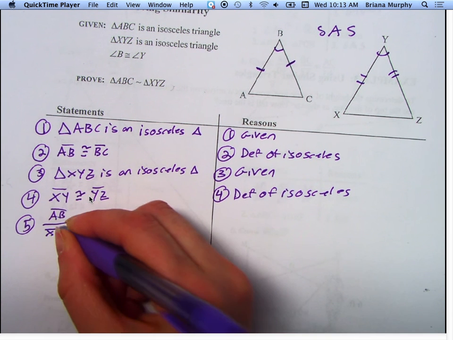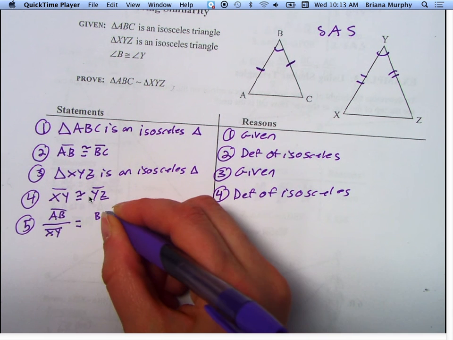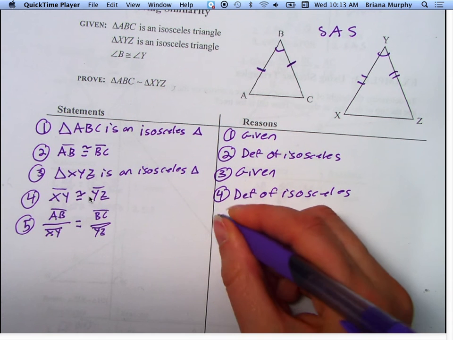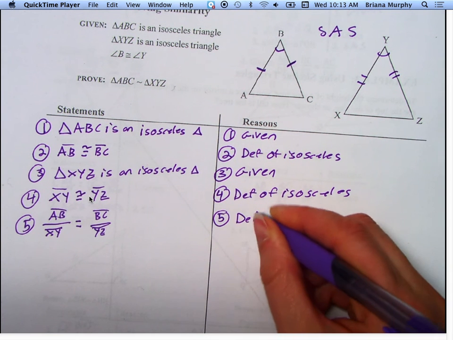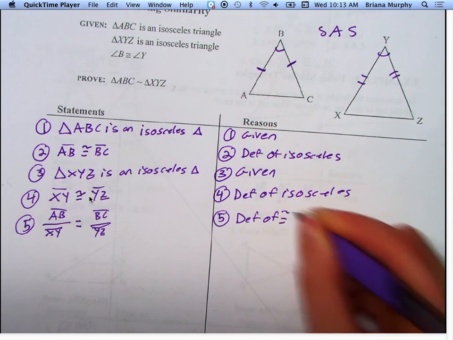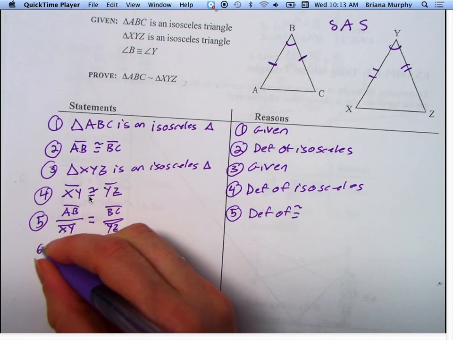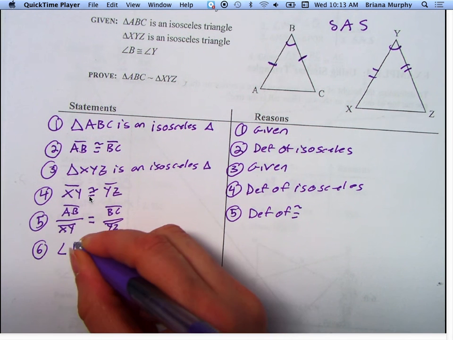So step 5, we're just going to say AB over segment XY is equal to BC over YZ. We're just going to state that they're proportional to each other. And this is by definition of congruency. If they're congruent to each other, they're proportional and equal to each other. Okay?